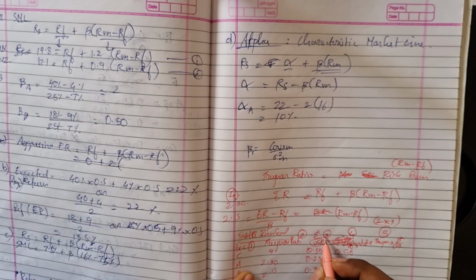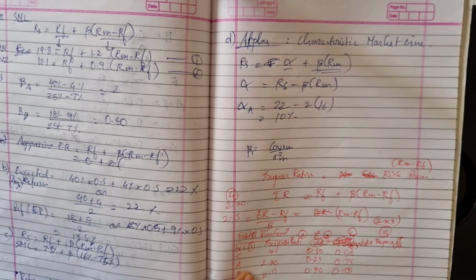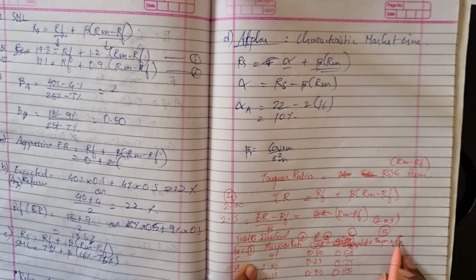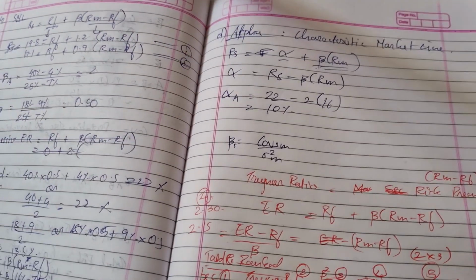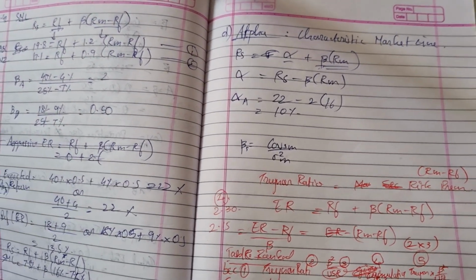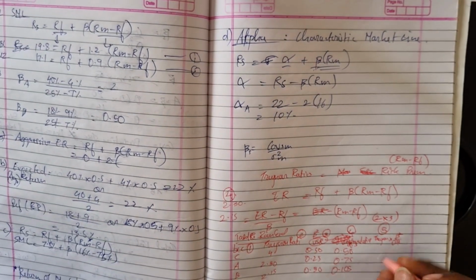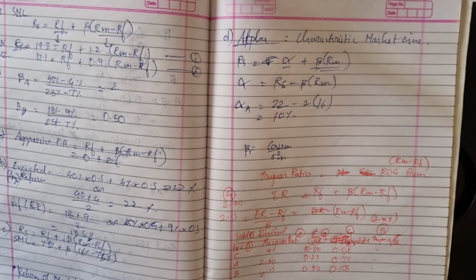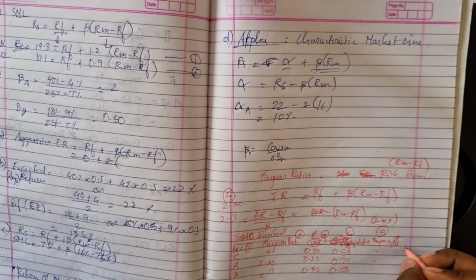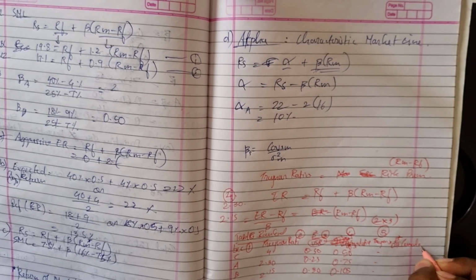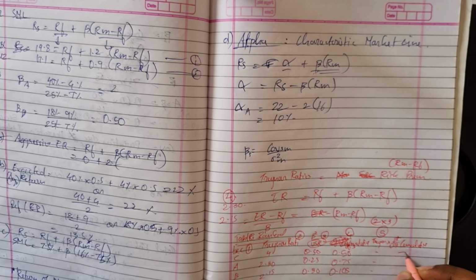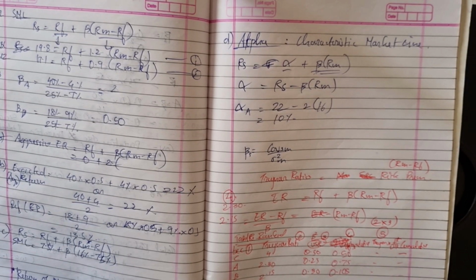This is beta square divided by USR, so trainer ratio times beta square divided by USR. This is my column number 5. This into this, we'll get an answer, right? Next we'll do the cumulative of this: the cumulative of the first one, and then the next cumulative figure we'll find.